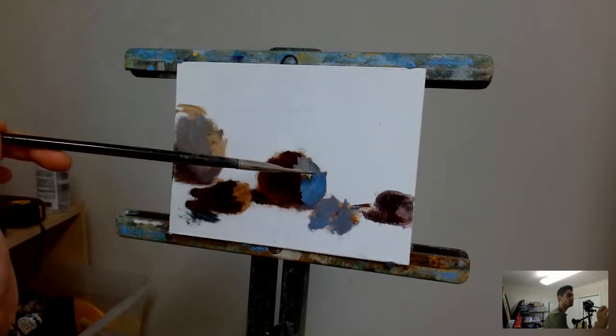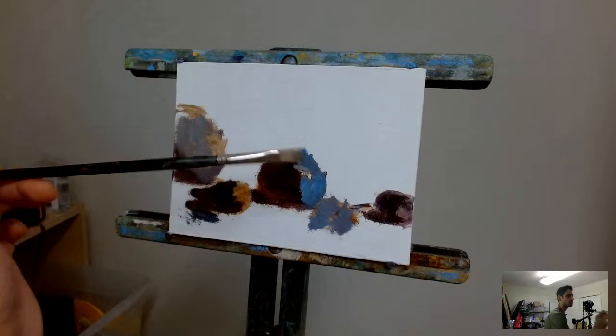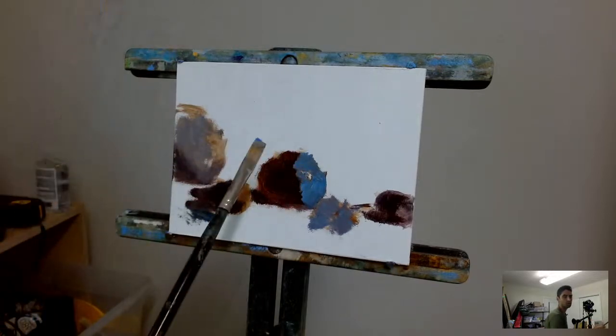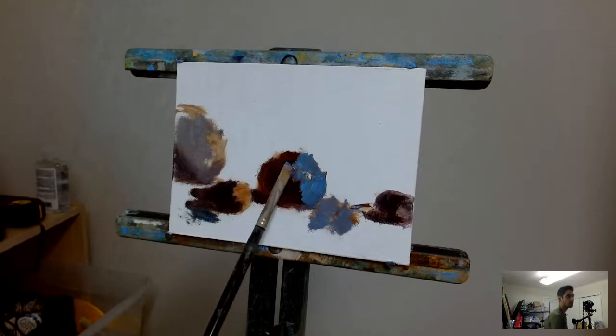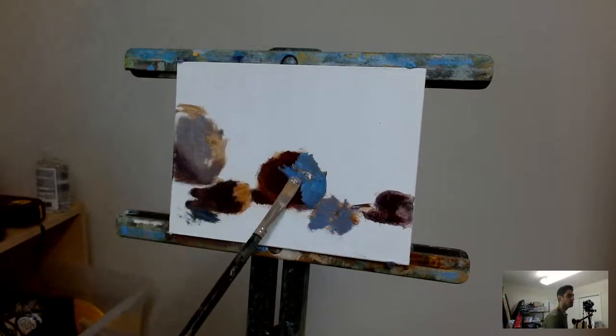So we have this beautiful vase coming up. That was your highlight. Again, just try to see where the transition is going to happen.